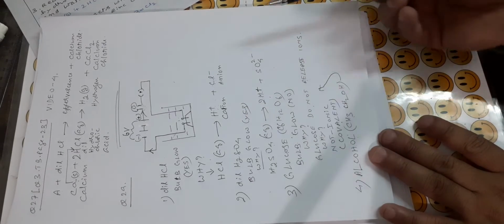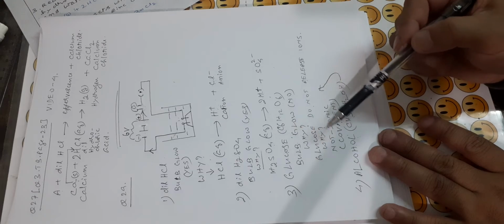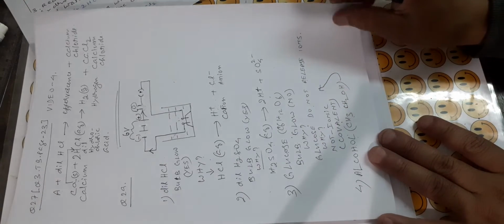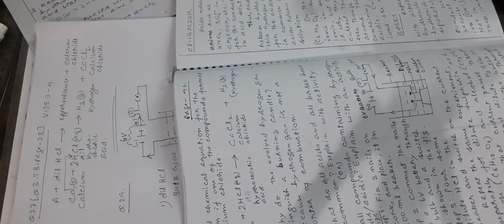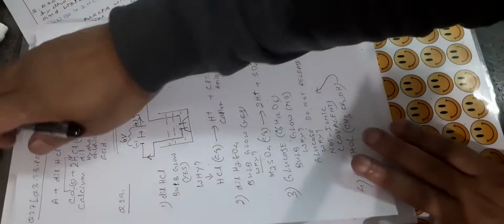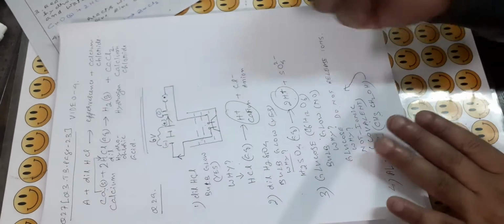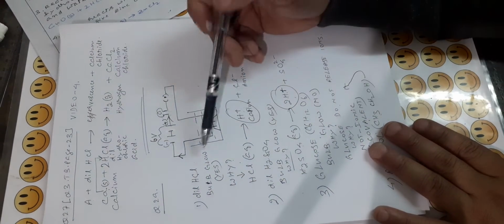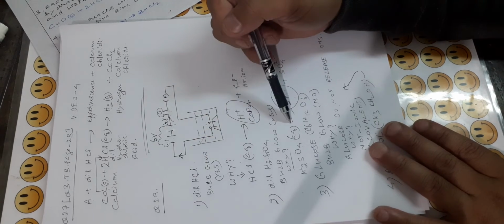Covalent compounds do not release ions, so they are not conductors of electricity. Now the second part of the question asks: are all compounds containing hydrogen acids or acidic? Just now we saw two acids, HCl and sulfuric acid. They both release hydrogen ion. So we know that acids are those substances that release hydrogen ion in water.